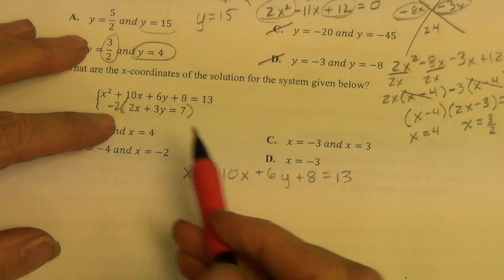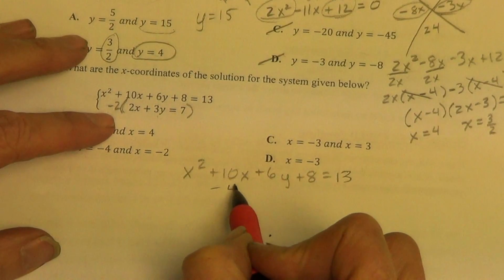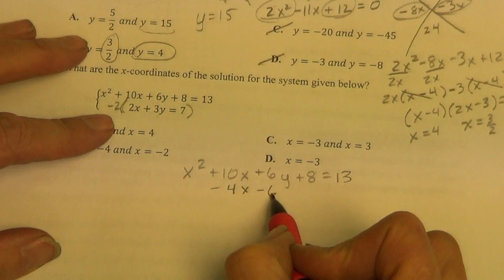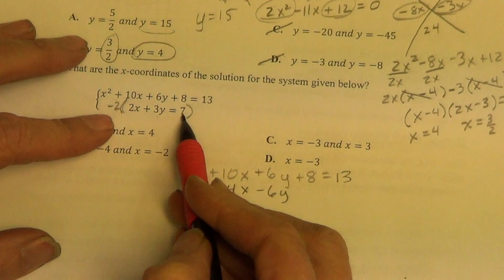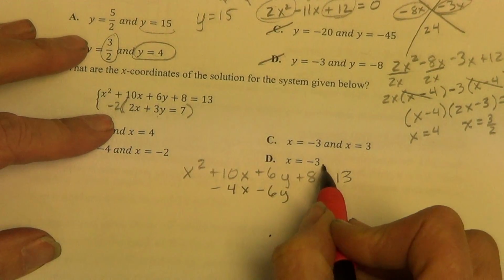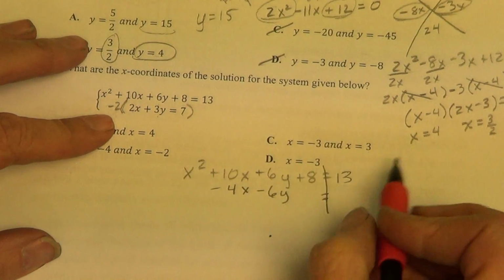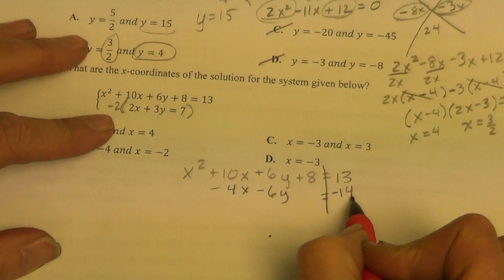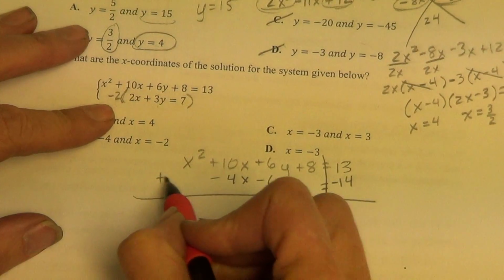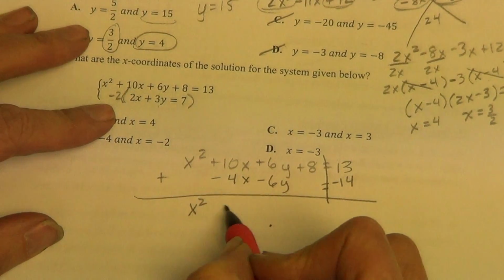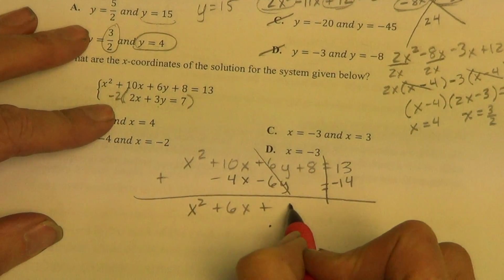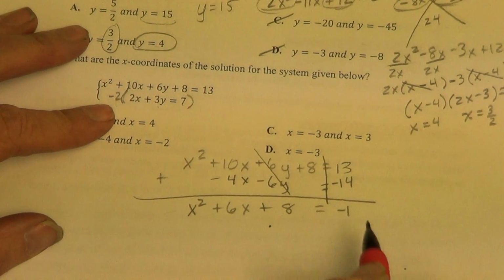Now, negative 2 times 2x, negative 4x. Negative 2 times 3y, negative 6y. Negative 2 times 7, it's on the other side of the equals, so we have to bring our equals in line. Negative 2 times 7 would be a negative 14. Let's go ahead and add these together. We get x squared plus 6x. That wipes out. Plus 8 equals negative 1.